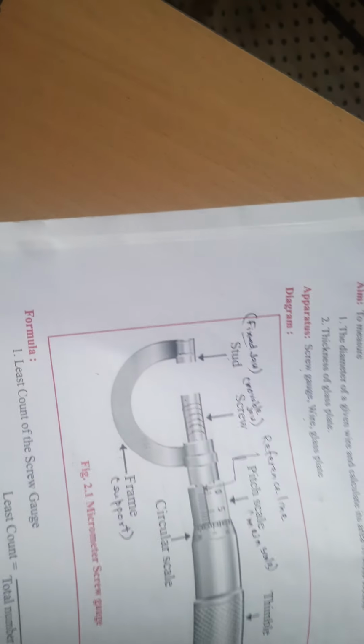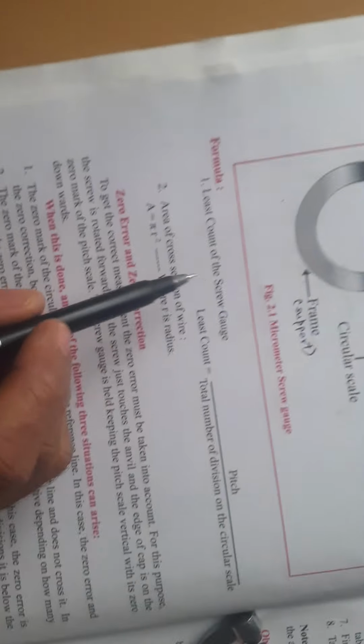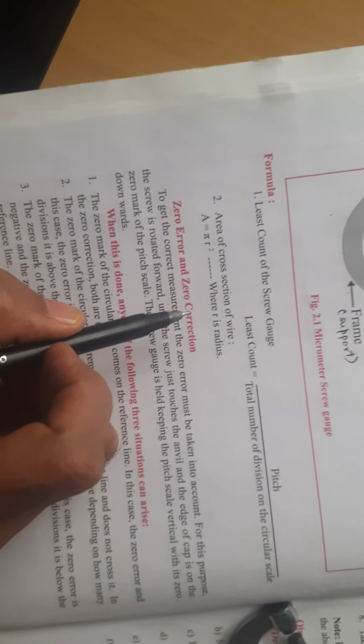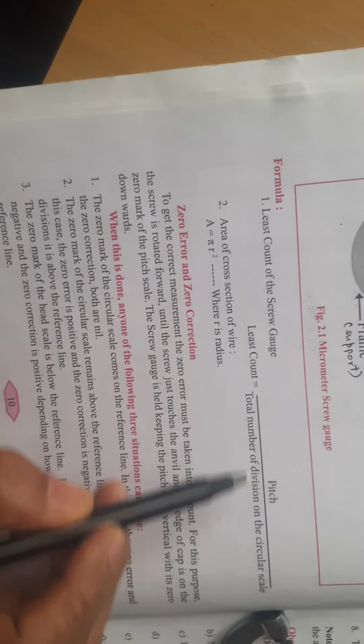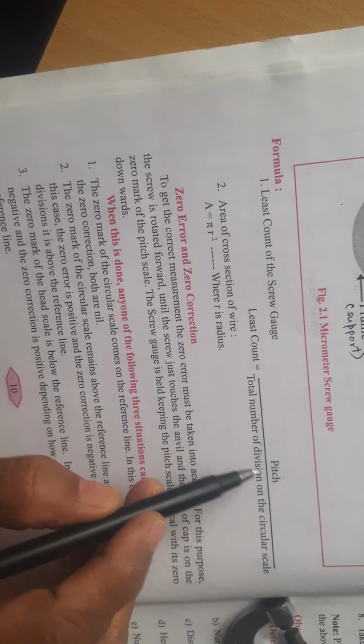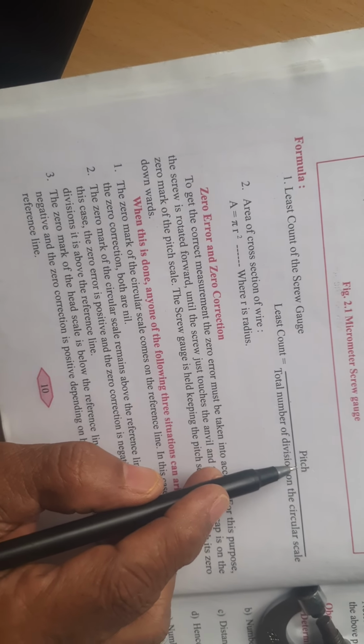Now before using any measuring instrument, we must know the least count of that instrument. Now the formula for the least count is given here. Least count is equal to pitch divided by the total number of divisions on the circular scale. What is pitch? Pitch is nothing but the distance between two successive threads of the screw.